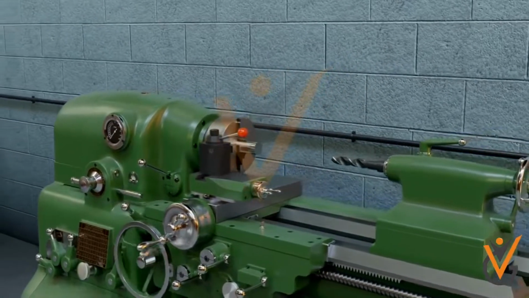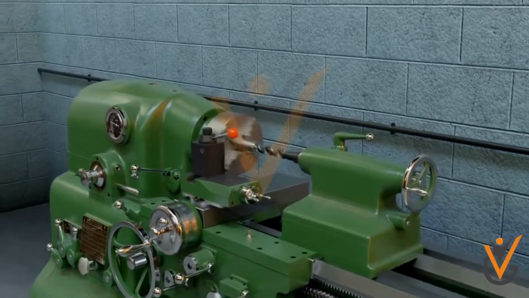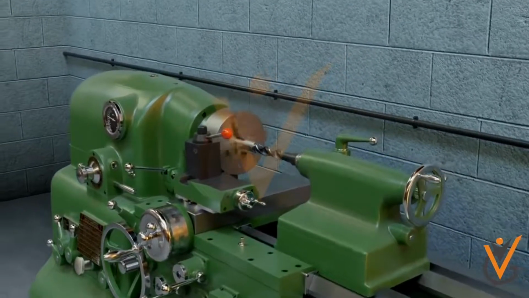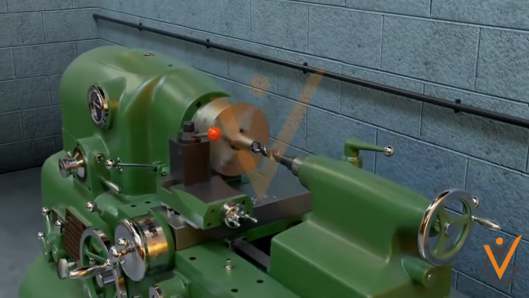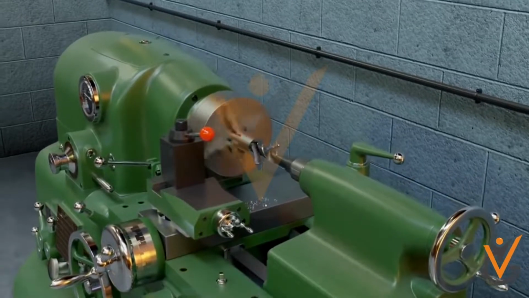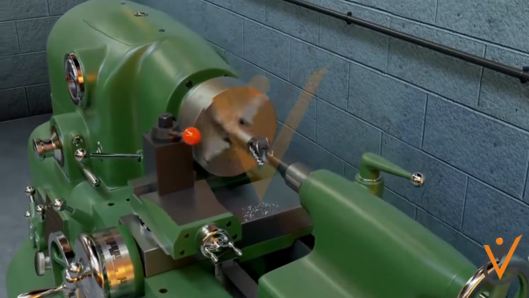The main function of the lathe is to remove the material from the workpiece and make the workpiece the desired shape and size. During the working of the lathe, the workpiece is rotated against the tool to achieve material removal and the direction of tool movement becomes feed.